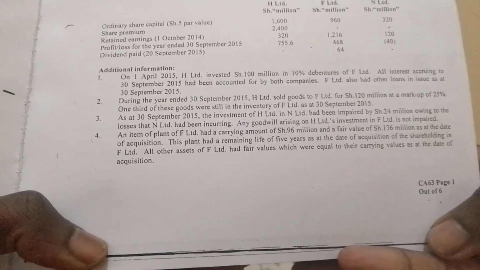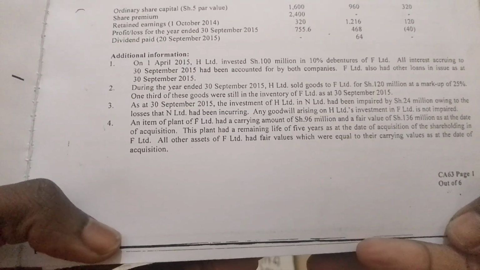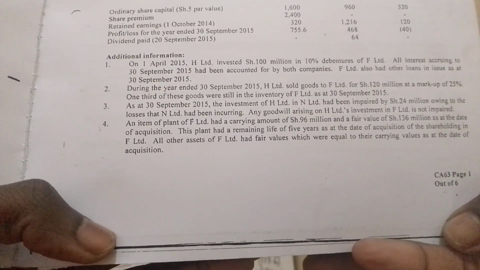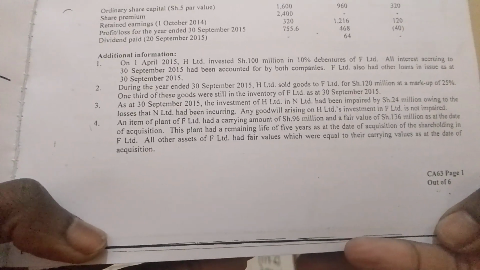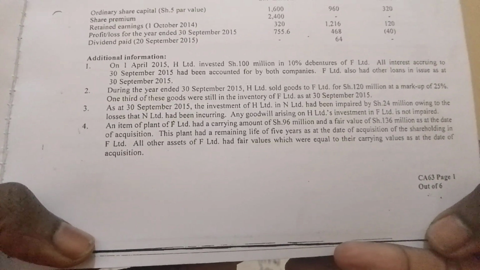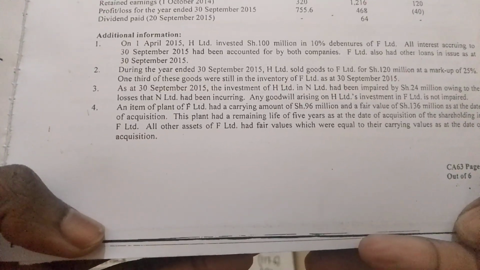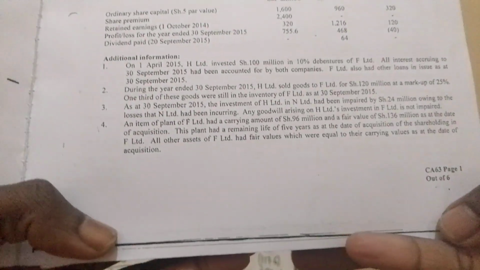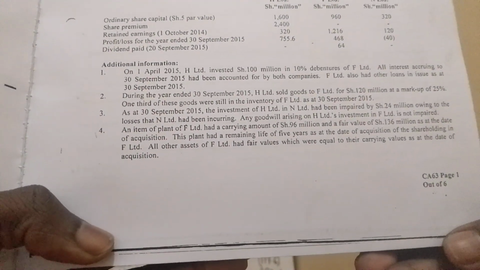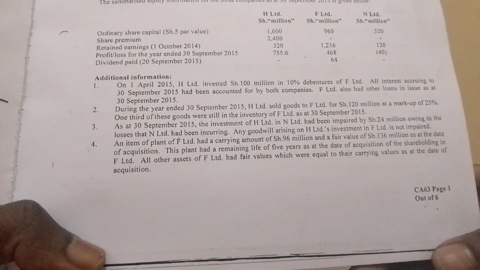Number 3. As at 30th September 2015, the investment of H Limited in N Limited had been impaired by shillings 24 million owing to the losses that N Limited had been incurring. Any goodwill arising on H Limited's investment in F Limited is not impaired.